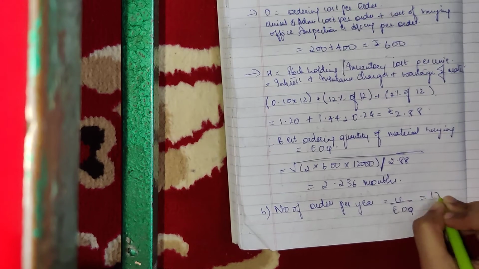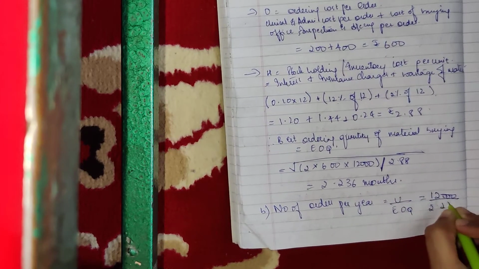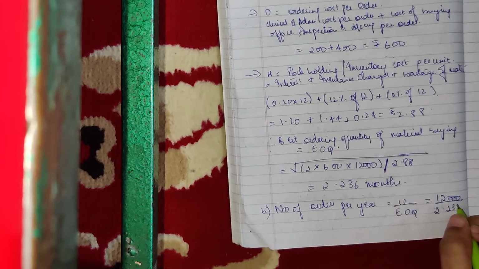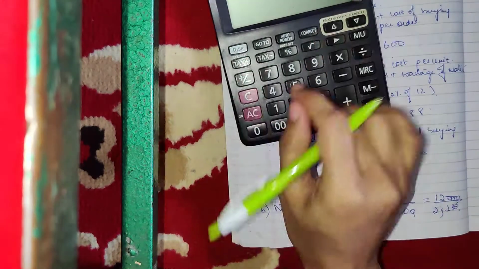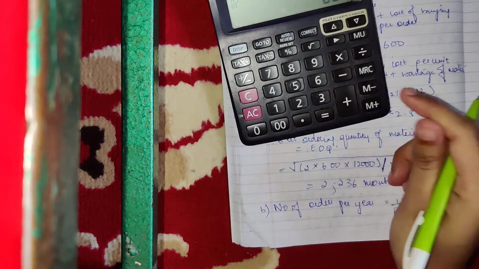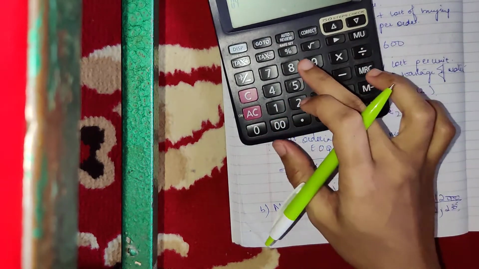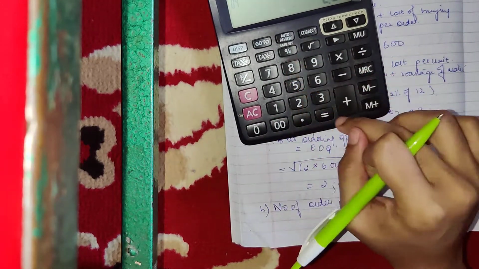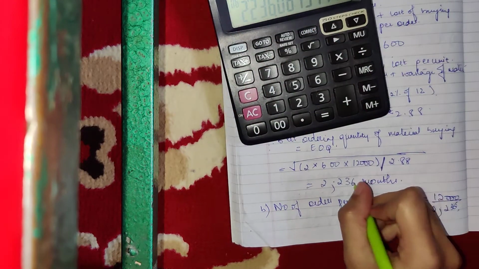Number U is nothing but 12,000 divided by the EOQ we found out, 2236. 2 into 600 into 12,000 divided by 2.88, the whole root, that is 2236.